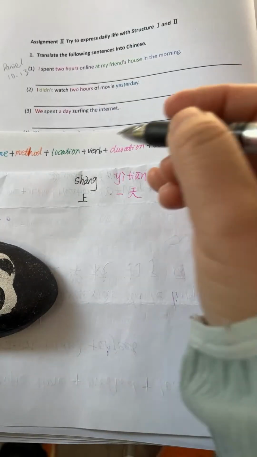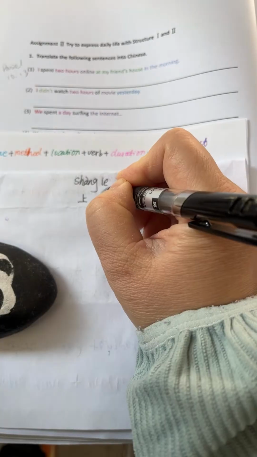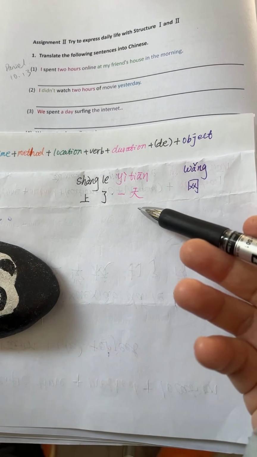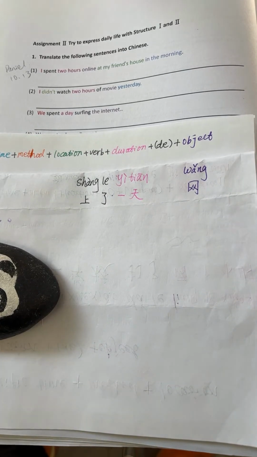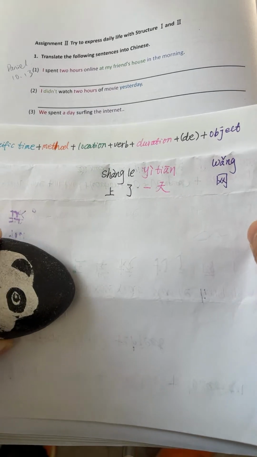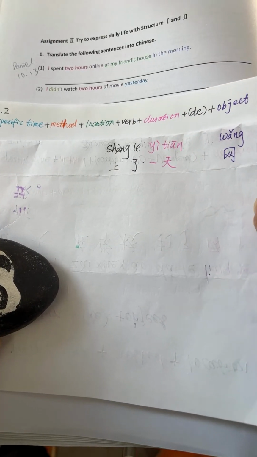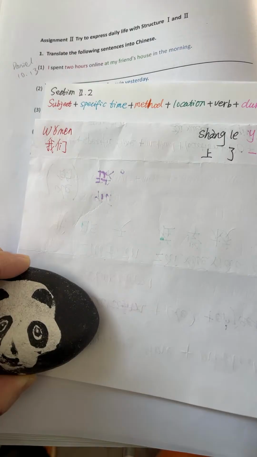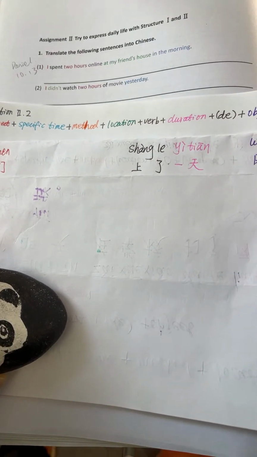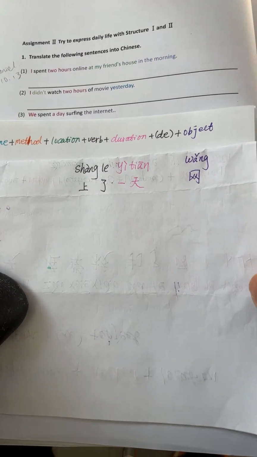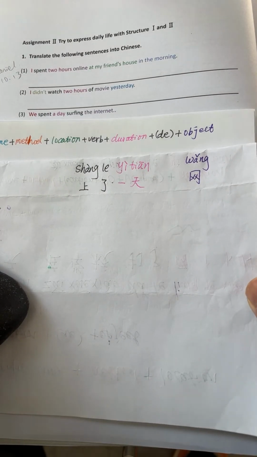From here we knew it's a past tense sentence. So 我们上了一天网. So this is one version.